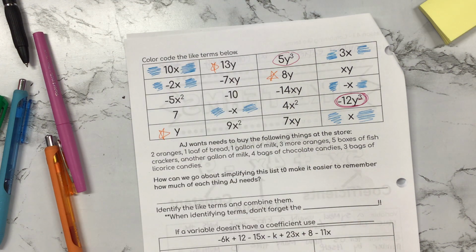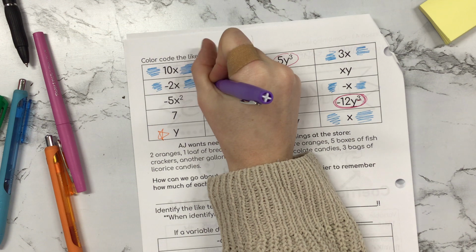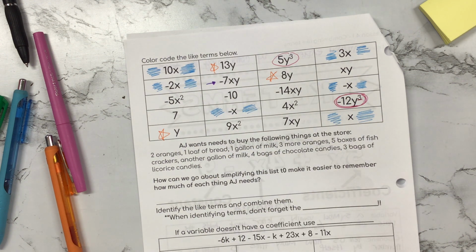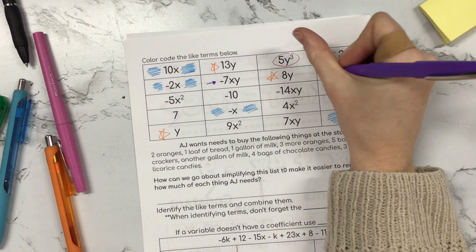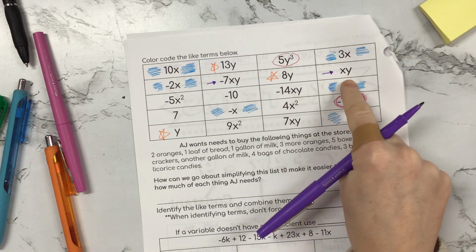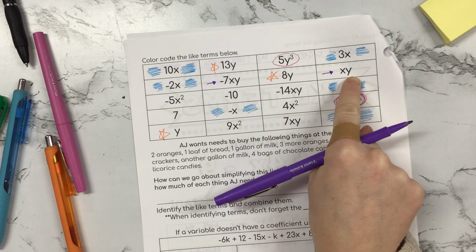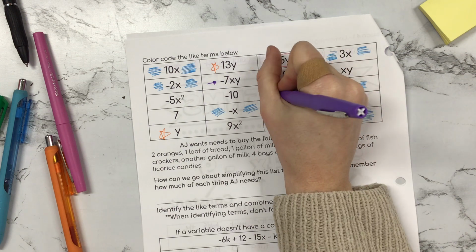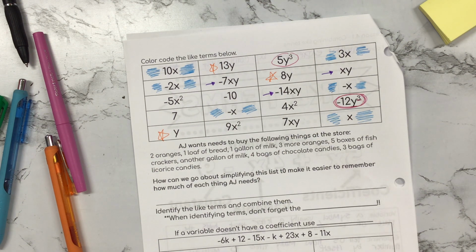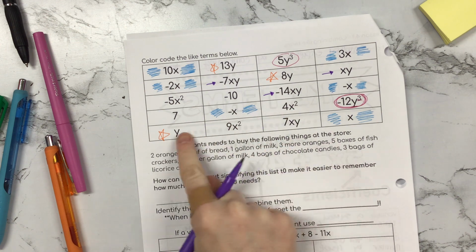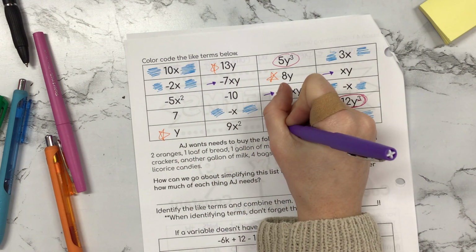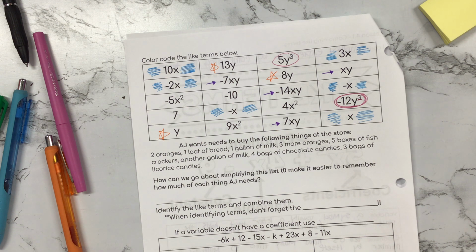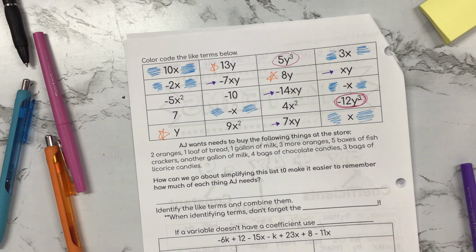And let's do an arrow for the next one. All right, so negative 7xy. I needed to have both an x and a y stuck together to be a like term. So xy would be a like term because it has the same variables. Negative 14xy would be a like term because it has the same variables. And then this 7xy would be a like term because it has the same variables. Let's do a triangle for the next one. Or color it, whatever makes your heart happy.